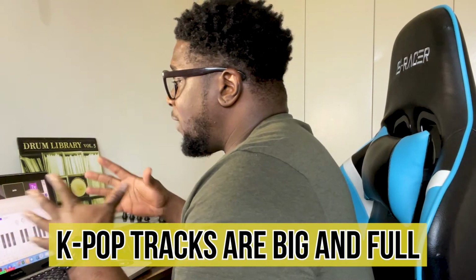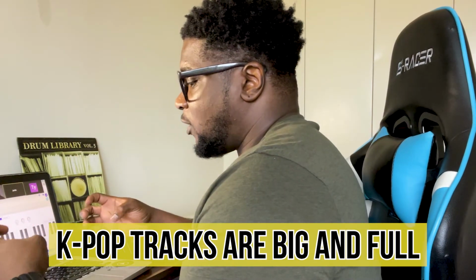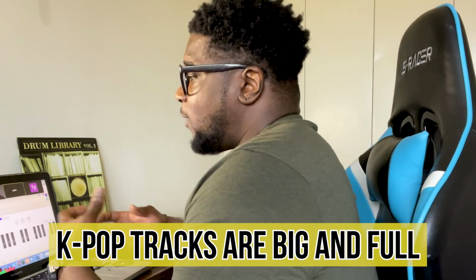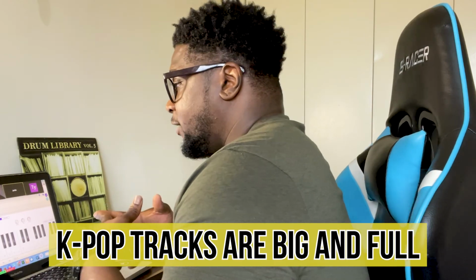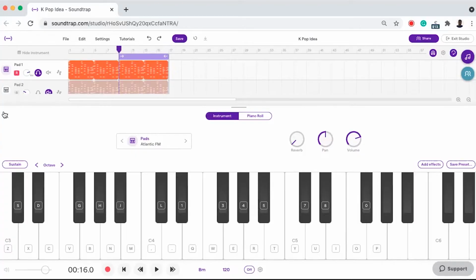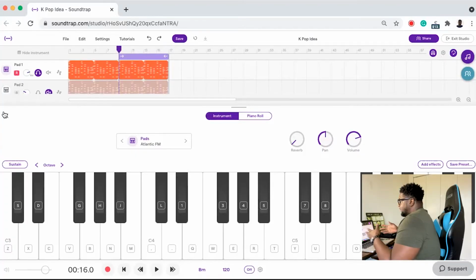All right, so one thing about K-pop, the tracks are always big, the sounds are very full, and I wanted to do that by making a layer for my pad. So the easiest way to make your tracks sound a little bit fuller is to take the same exact chords that you already have and then go to another instrument that's within the neighborhood of your track and mesh them together.